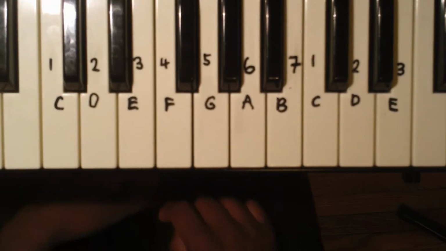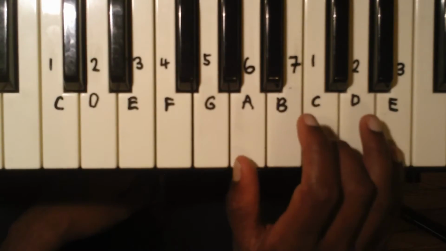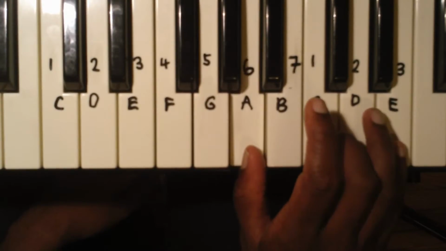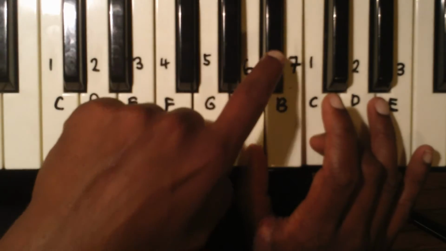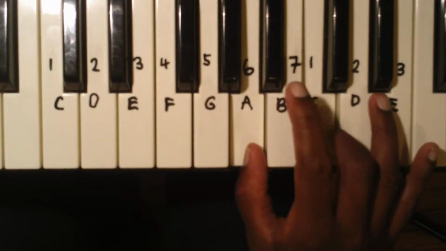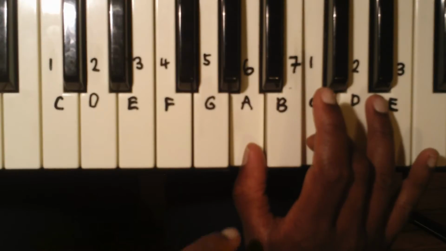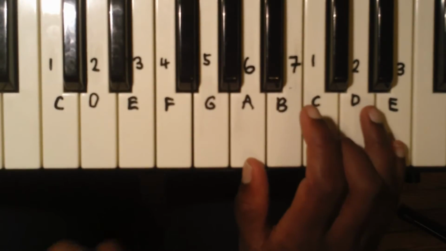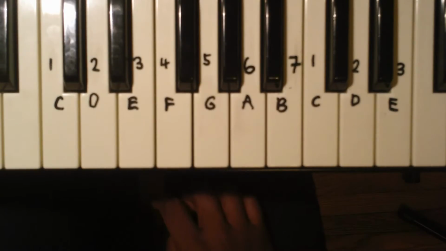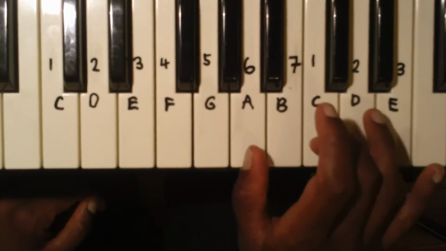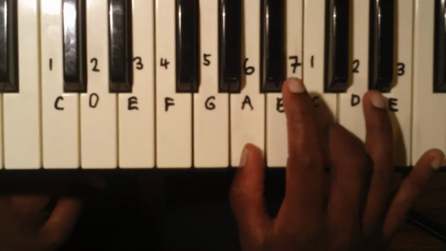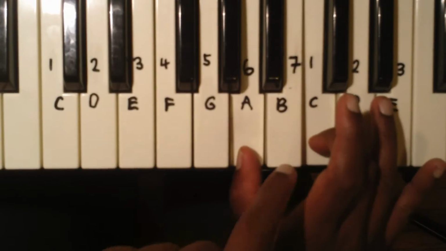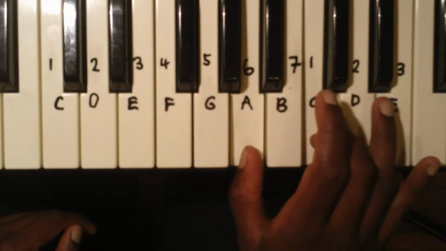Now let's look at A minor and analyze what's going on between the notes A and C. Let's count. There's 1, 2. There's only 2 keys between A and C as opposed to 3. That is what makes the A chord in the key of C minor, that there's only 2 keys between that space. So this is actually a smaller space between these 2 notes.